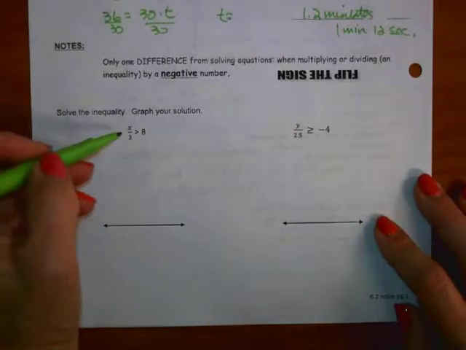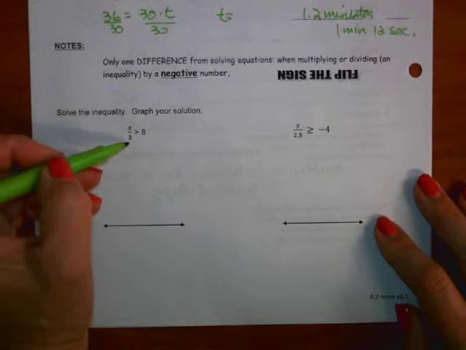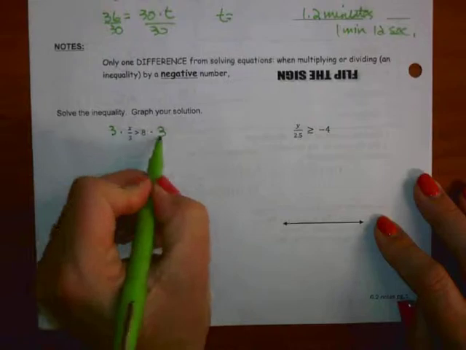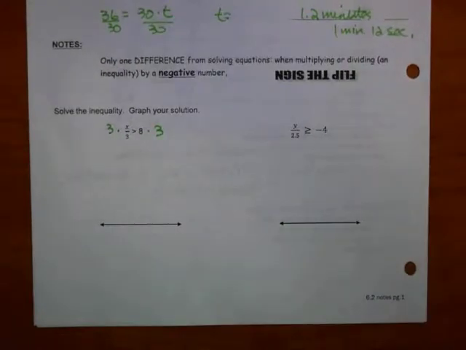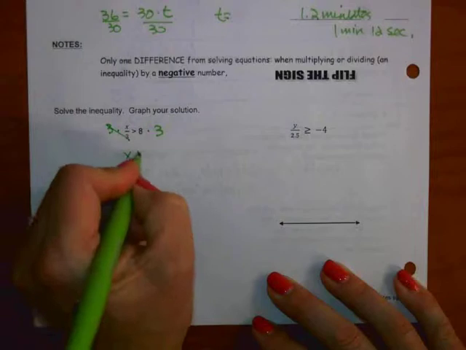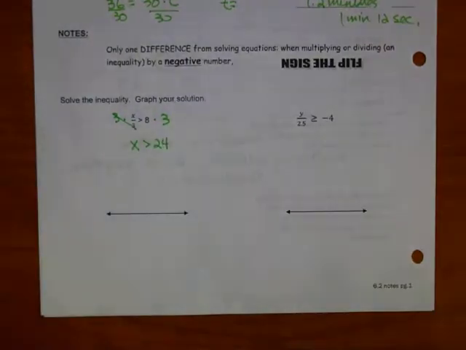Okay, so take a look here. X is being divided by 3. I want to get x by itself. How do I undo division? I multiply both sides by 3. Is that 3 positive or negative? So I'm not flipping the inequality, correct? Only when it's negative. So these go away. X is greater than 24. I do not flip the inequality when it's positive.